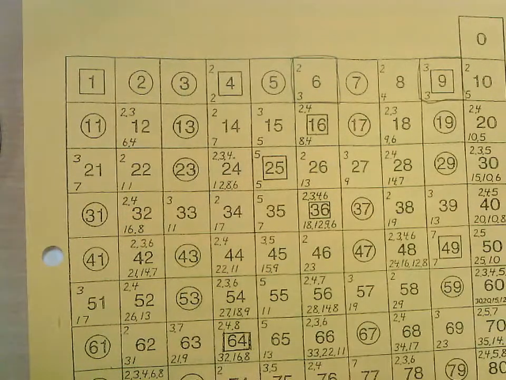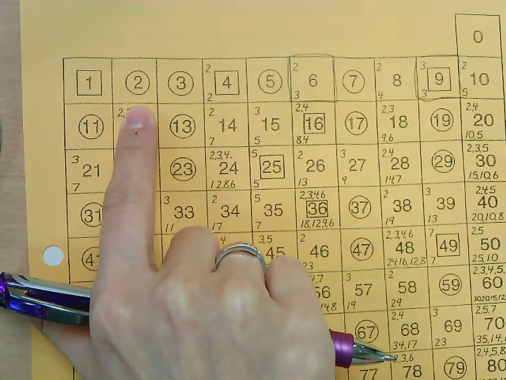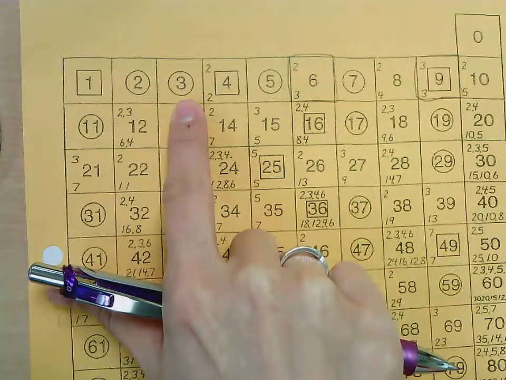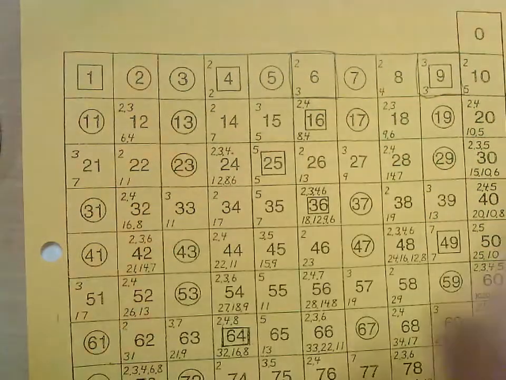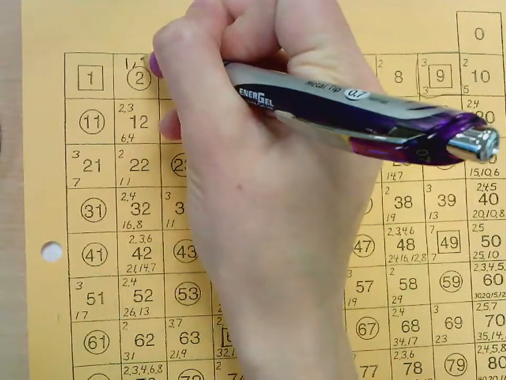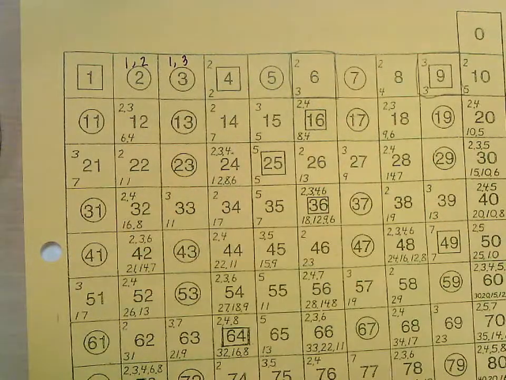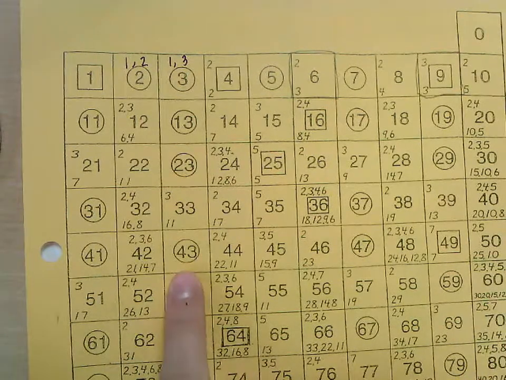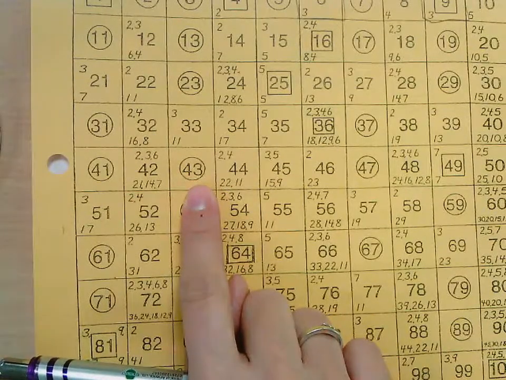So all the prime numbers, notice nothing is written in those. There are still two numbers that would multiply to every prime number. Like what numbers would multiply to 2? 2 and 1. What numbers multiply to 3? 3 and 1. 5? 5 and 1. So a prime number means the only factors it has are 1 and itself. So all of the circled numbers on here are prime, so you know their only factors are 1 and itself, like for 43, it's only 1 times 43.